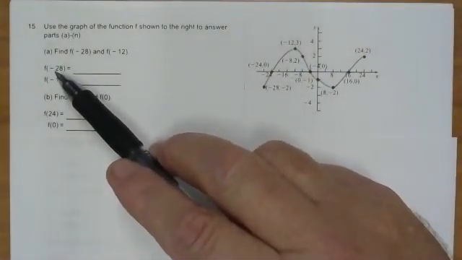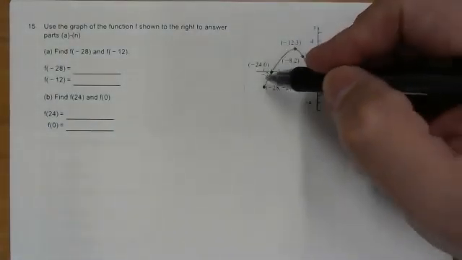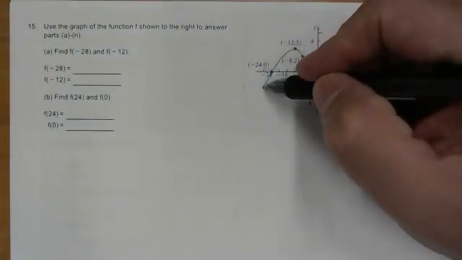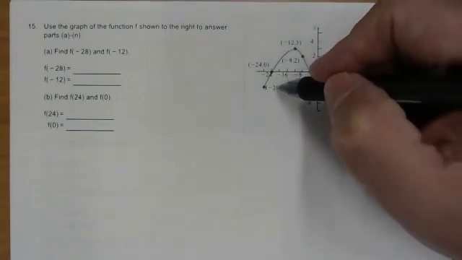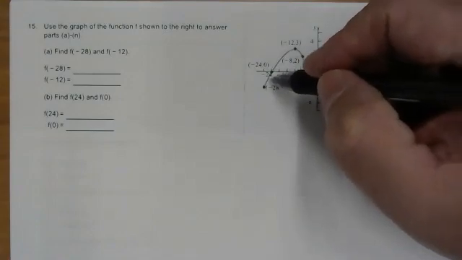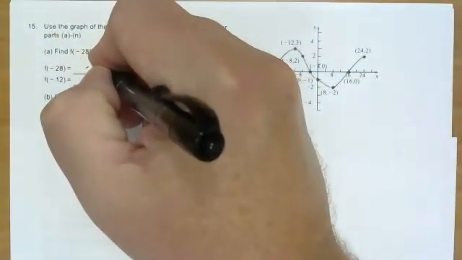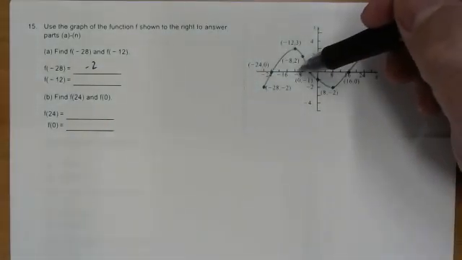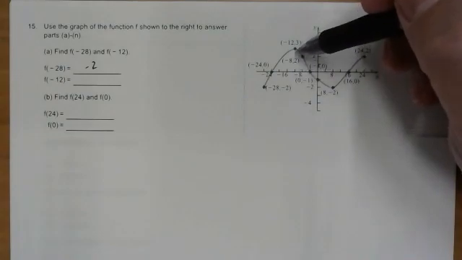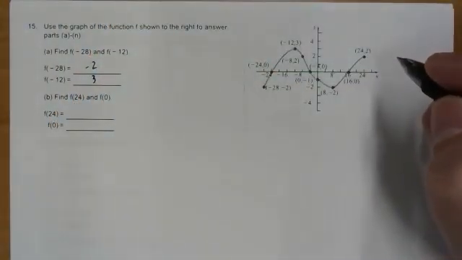What is f of negative 28? So you go to negative 28 on the x-axis, which I believe is right here, and the value of the function. So when x is negative 28, what's the value of the function? It's negative 2. And when x is negative 12, which I believe is right here, what's the value of the function? It's 3.